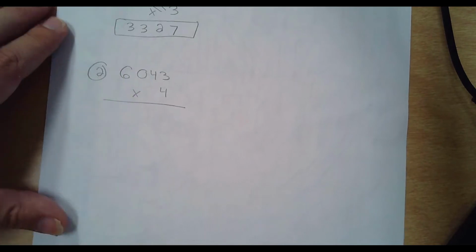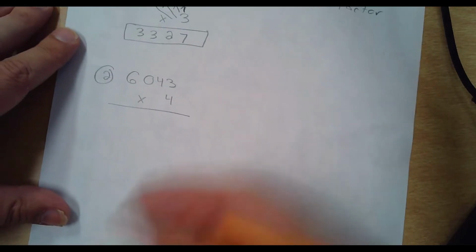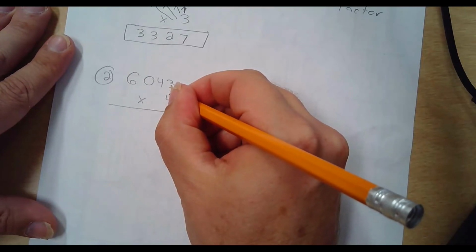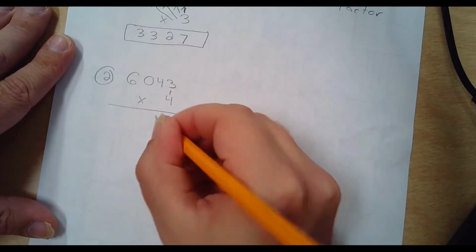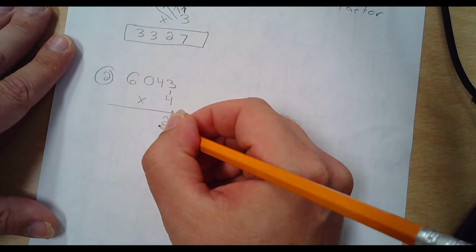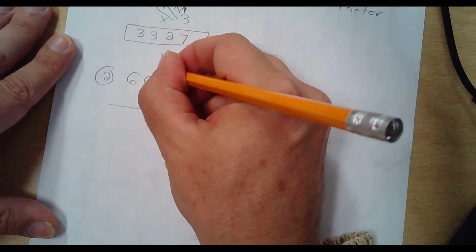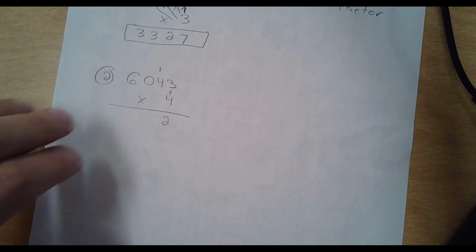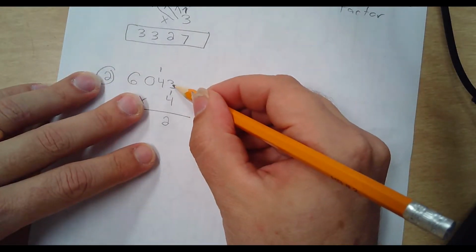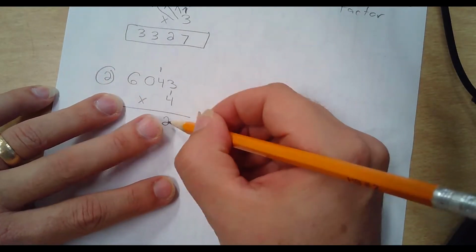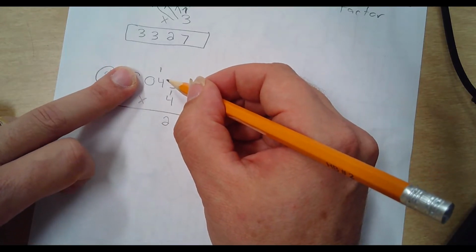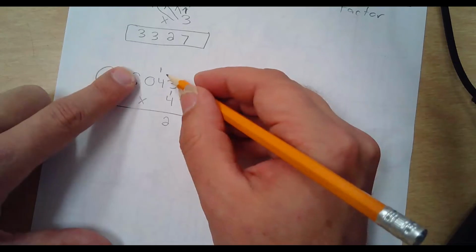All right. So the process is exactly the same. First up we need to multiply the ones. 3 times 4 is indeed 12. So we need to regroup. 12 is 2 ones and 1 ten. I'll let you guys help me in just a second. I want to do one more on my own.